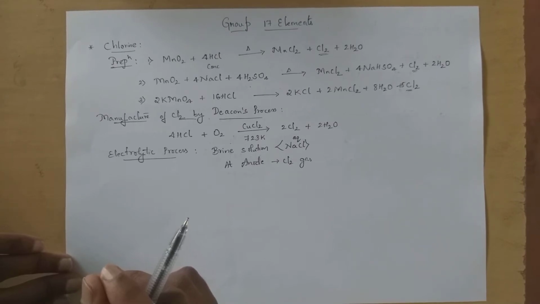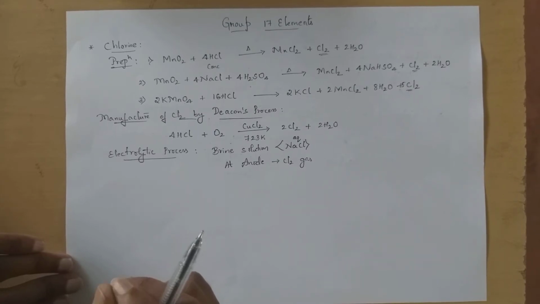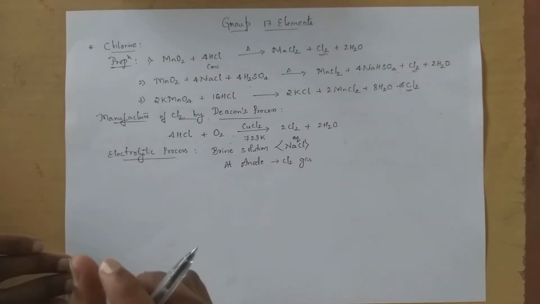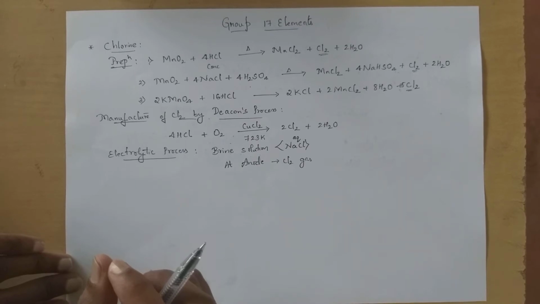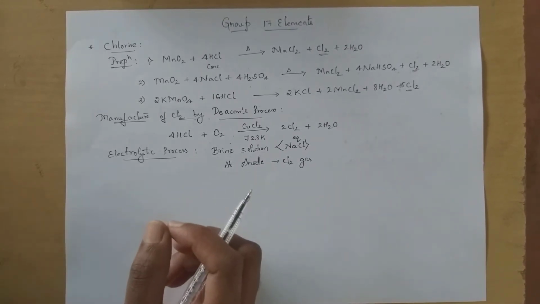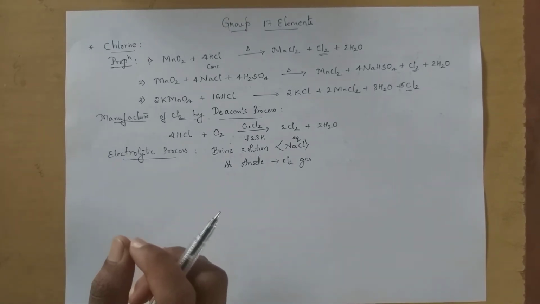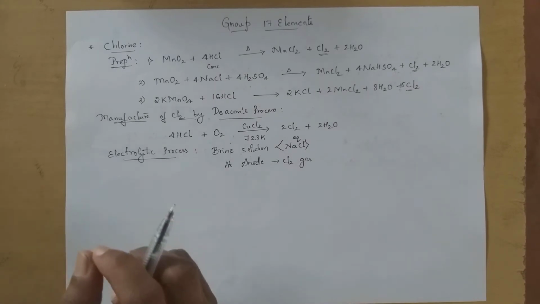It can be easily liquefied into a greenish yellow liquid, which boils at 239 Kelvin, and it is soluble in water. Chlorine dissolved in water is called chlorine water, which we use as a reagent in the laboratory. So this is about the physical properties.